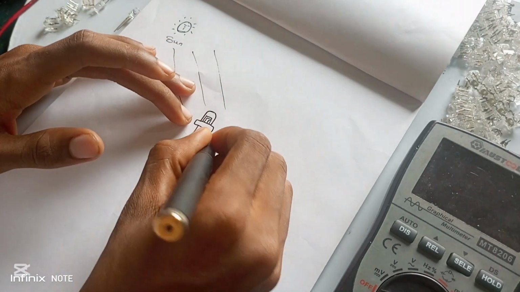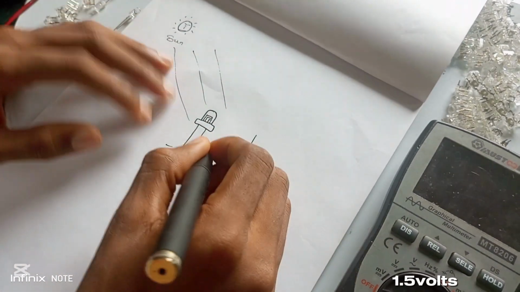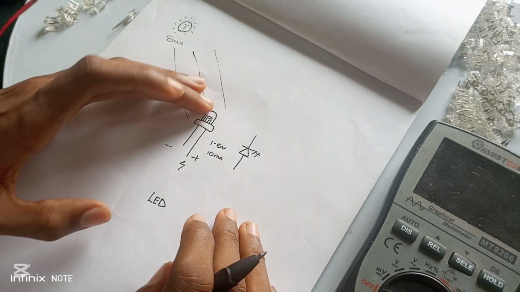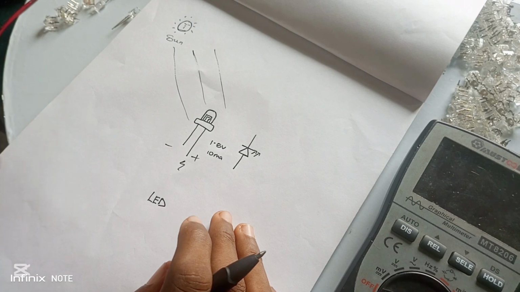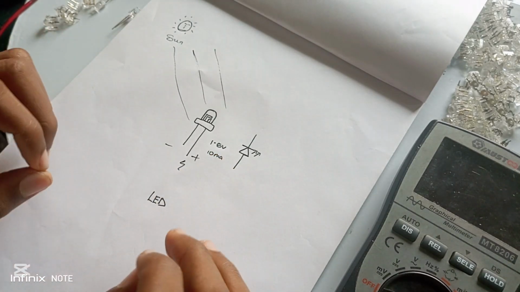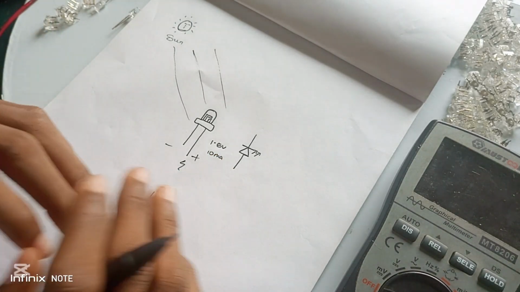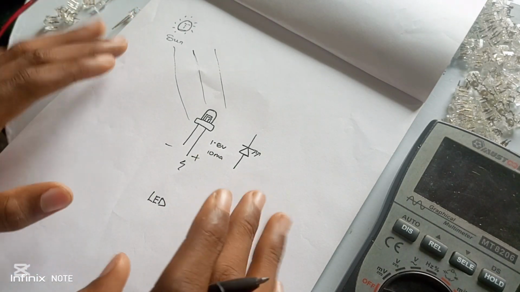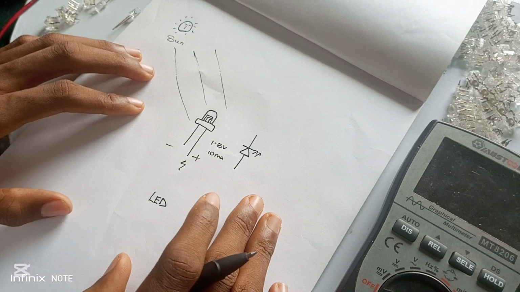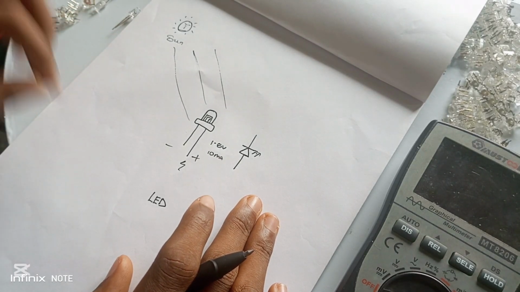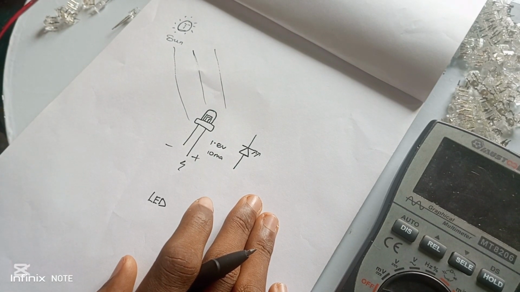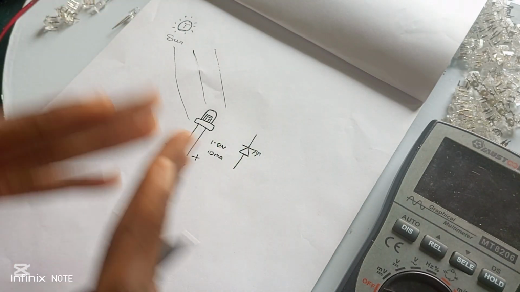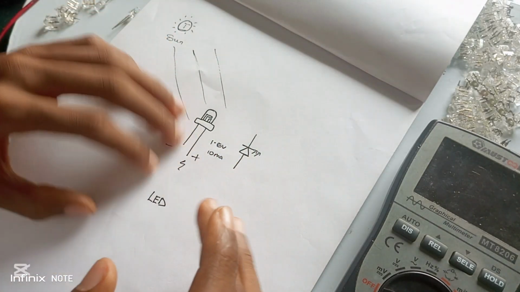Let me say this LED is a 1.5 volt LED and it draws about 10 milliamps. If you shine light on it at the same intensity which it shines out, it's not really going to produce that same amount of current which it draws, because it's inefficient. So just get that in your mind. If your LED is 1.5 volts at 10 milliamps, don't expect it to produce that exact amount of milliamps which is collected when you're powering it with a battery. So this is how an LED looks.